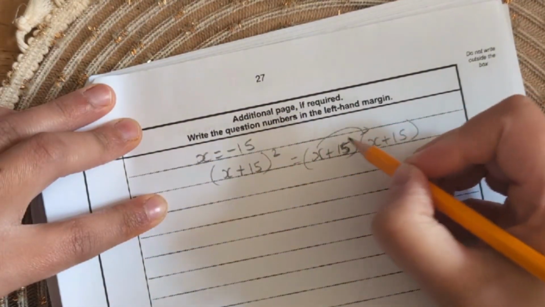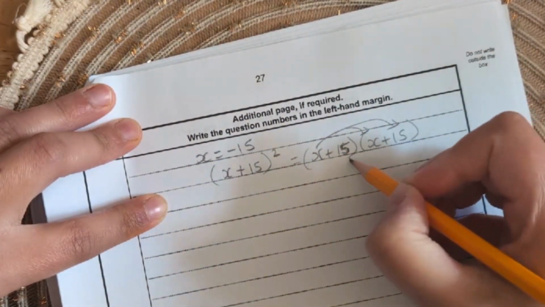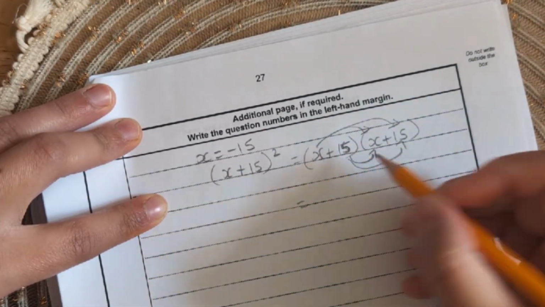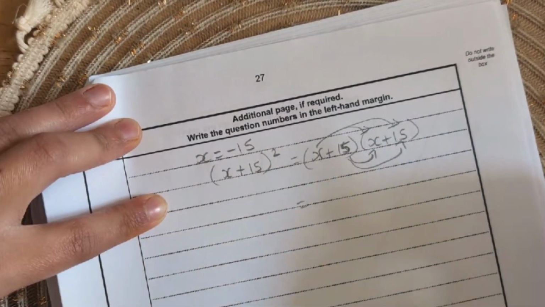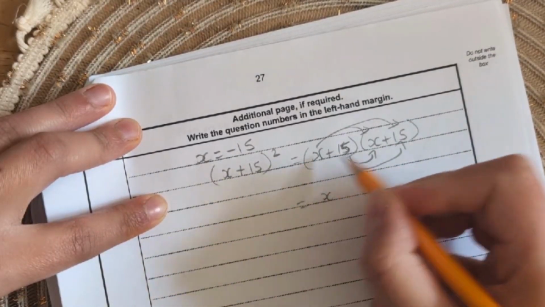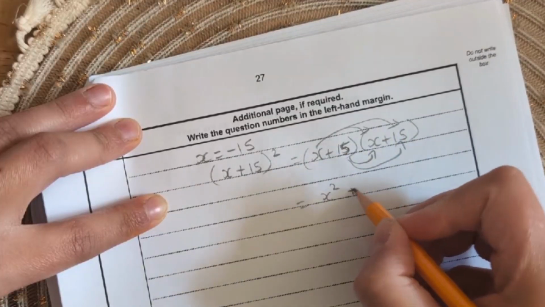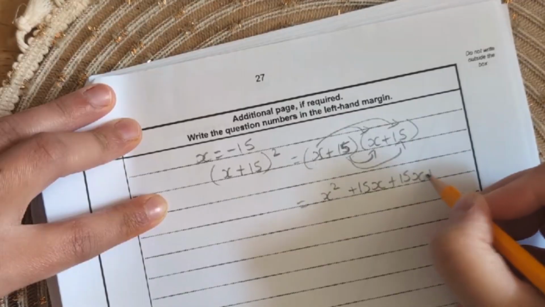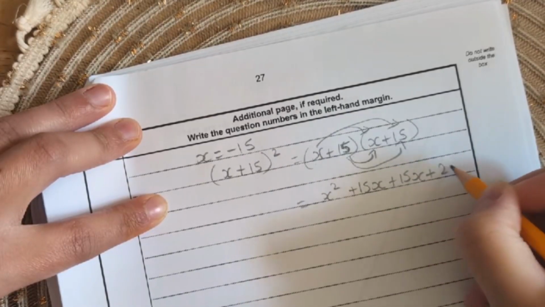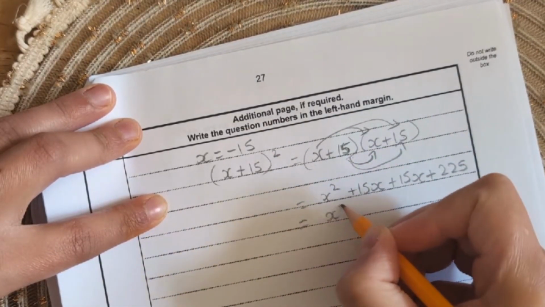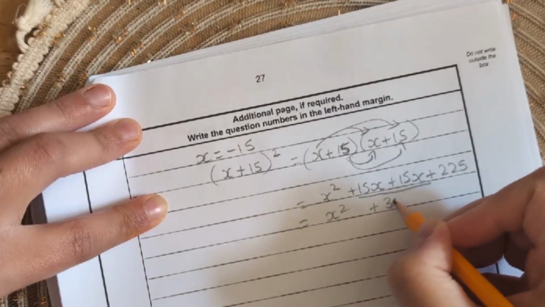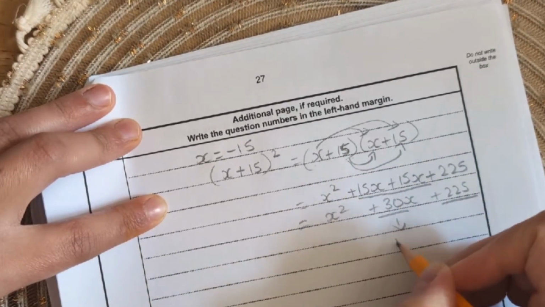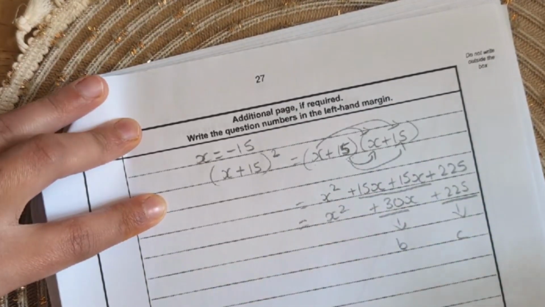So if I go ahead and expand this now, I can work out the answer to what b and c will be, the coefficient of x and the constant c. If I expand this, I get x times x is x squared, x times 15 is plus 15x, 15 times x is plus 15x, 15 times 15 is just going to be 225. Simplifying this gets us to plus 30x plus 225. And it's as simple as that. There's your b. And this is your constant c.